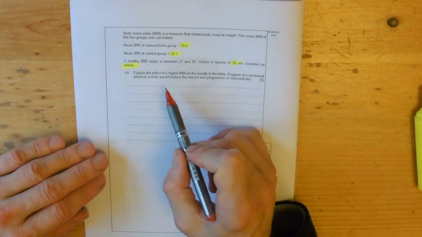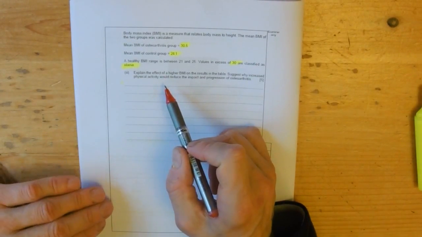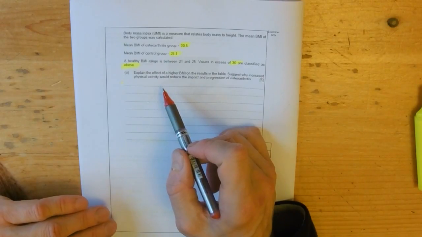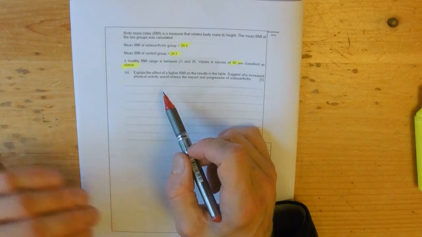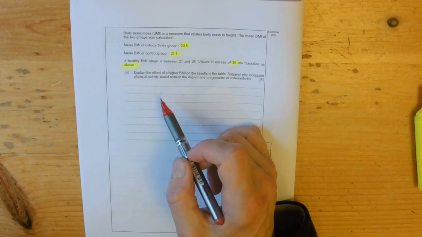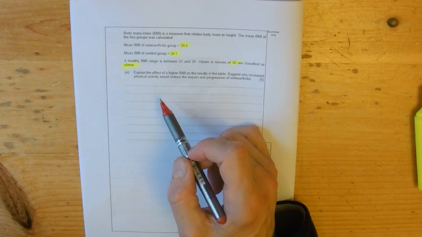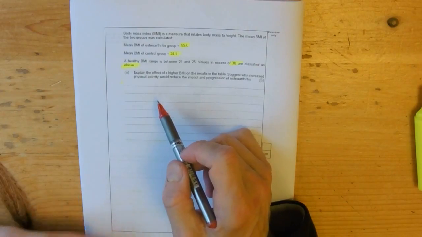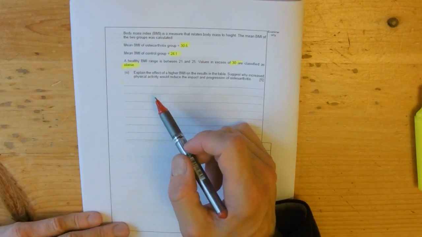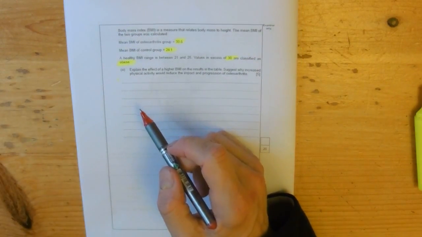Then the effect of physical activity. Well, what's exercise going to do to the BMI? Because people will do exercise to lose mass, lose weight. Why do you go to the gym? You all go to the gym, don't you? Why do you go to the gym? What happens to your muscles when you go to the gym? Maybe I should go to the gym more.